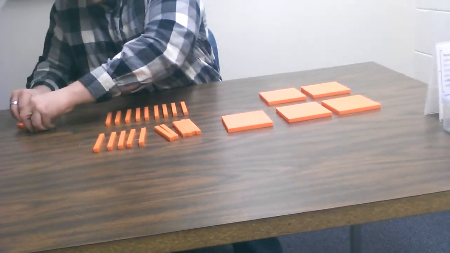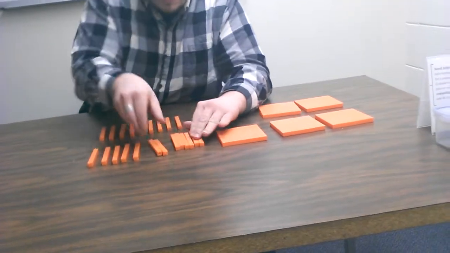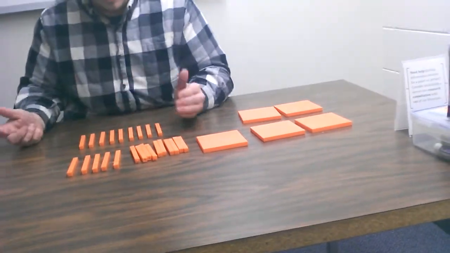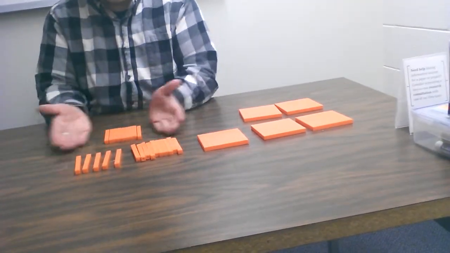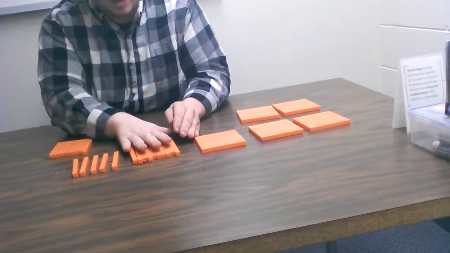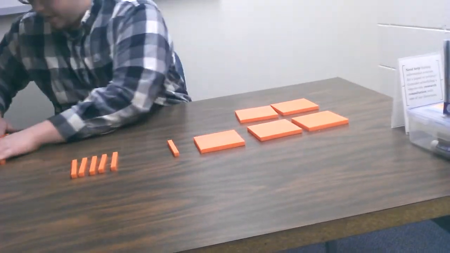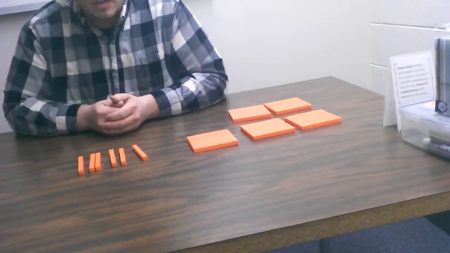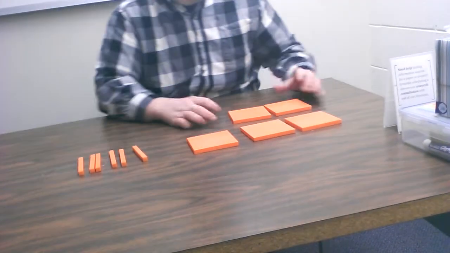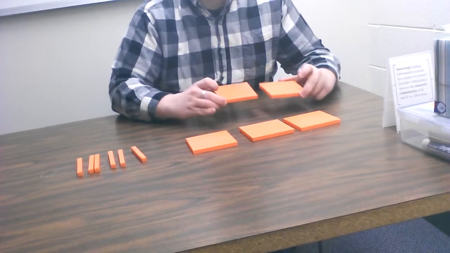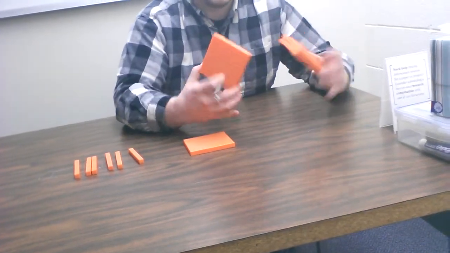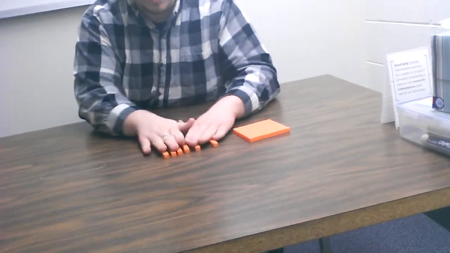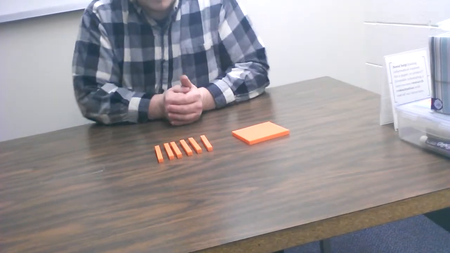I lost half of my longs, just a second. 6, 8, 10. So now we're going to take our 9 from our 10. We should be left over with 6 longs. And now we're going to take our 2 flats and subtract it from our other 2 flats. So we'll end up with 1.6.